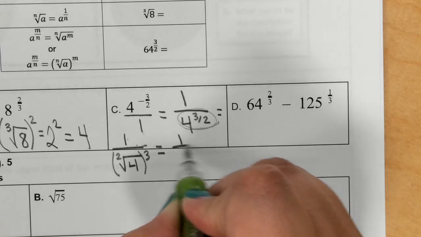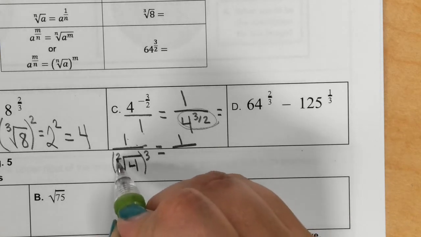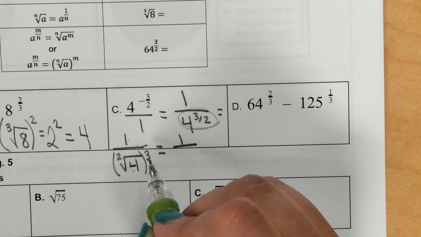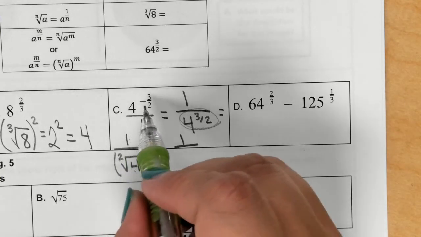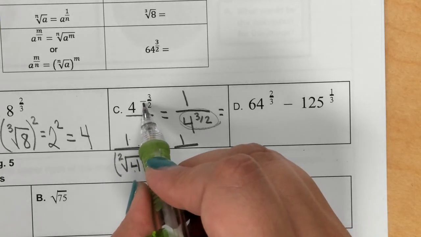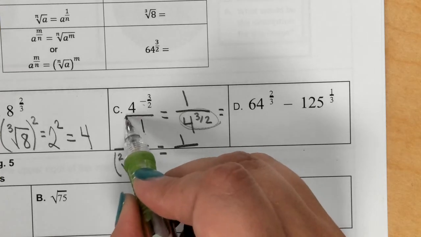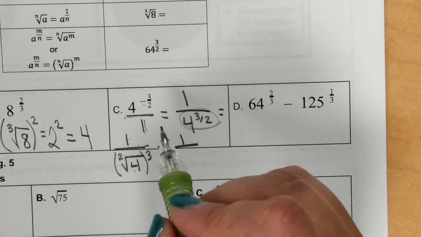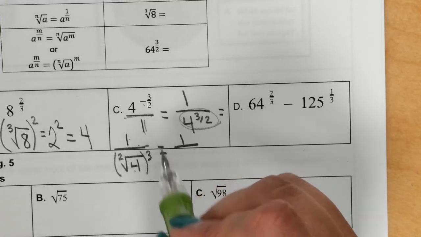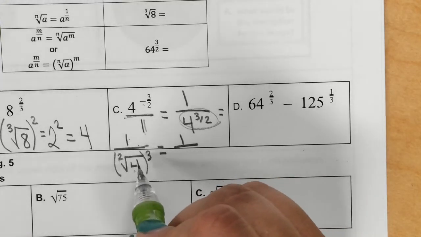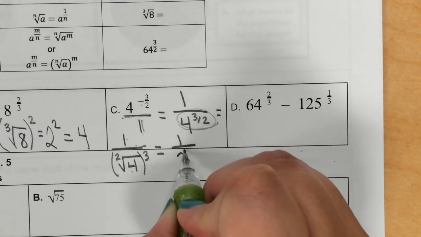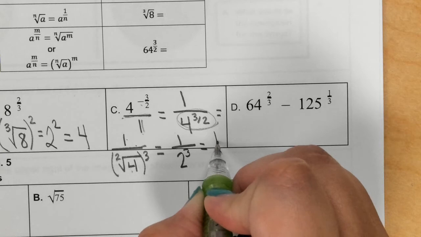Okay, so 1 over, what's the square root of 4? Every time you see a negative exponent, you automatically go over 1. You just put it there. And then you flip or change places. Square root of 4 you said was 2? Yeah. And then 2 to the 3rd power is 8. So this is 1/8.